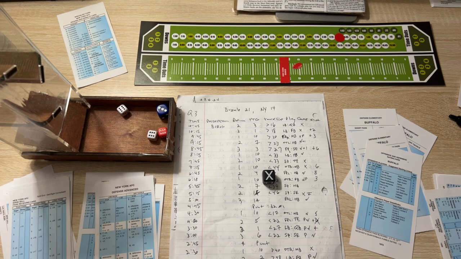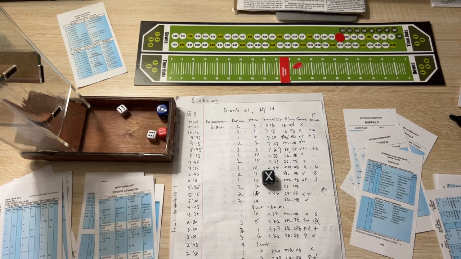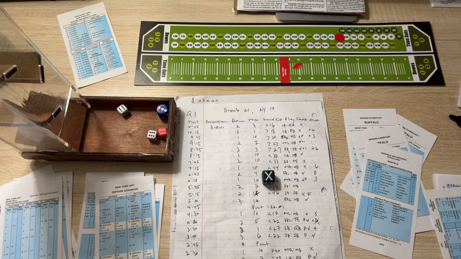Buffalo ball, that'll be on the defense.